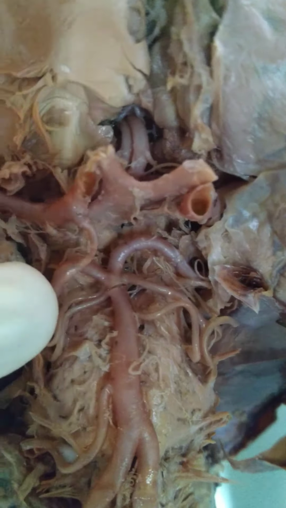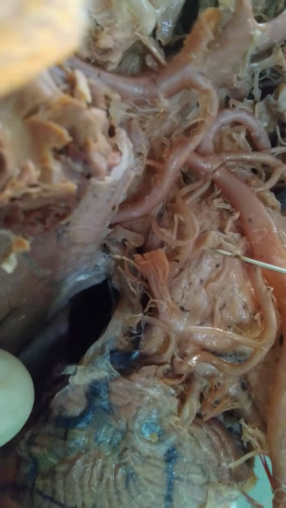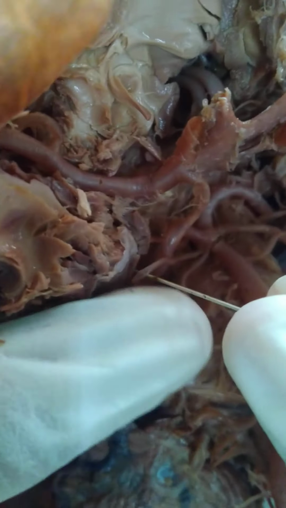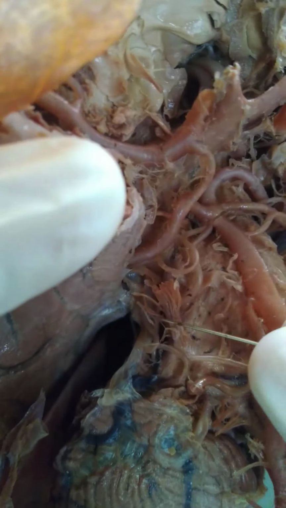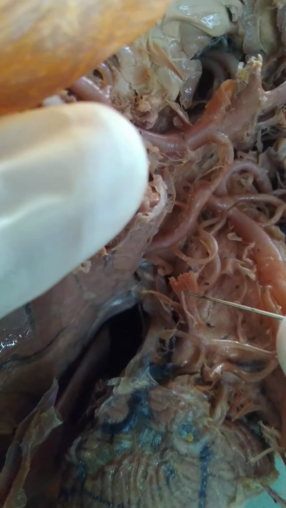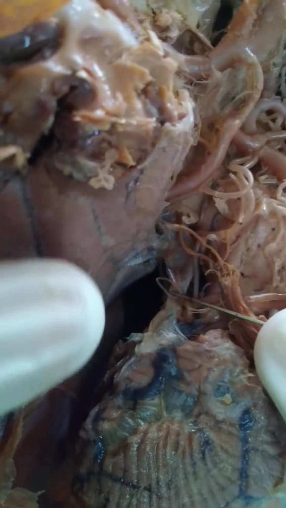So those two should be our superior cerebellar arteries. On the other side, this one, not that one, we can trace it going towards the superior aspect of the cerebellum.